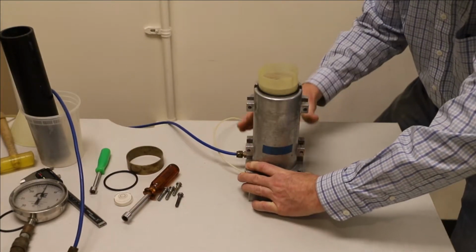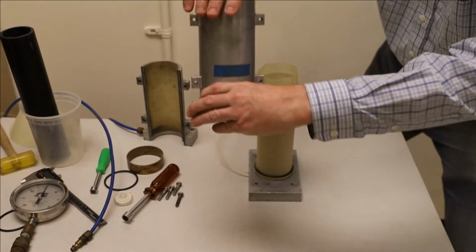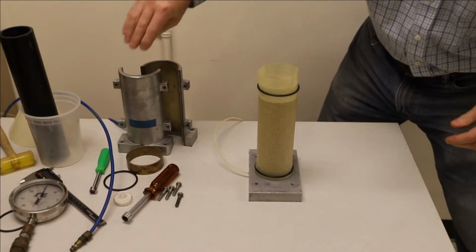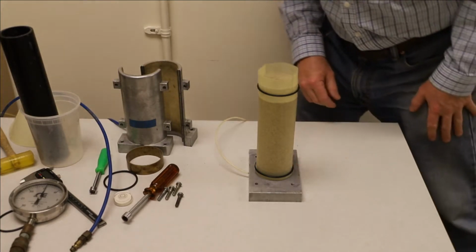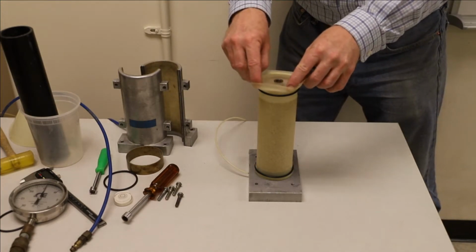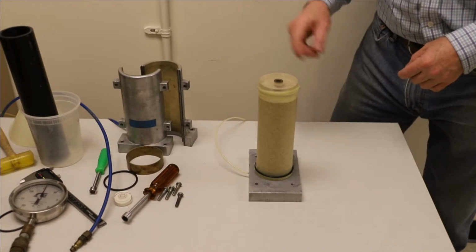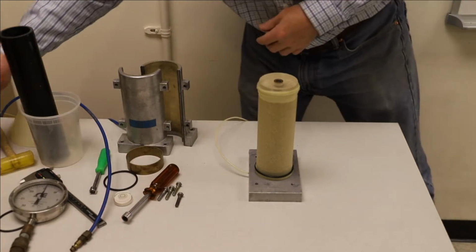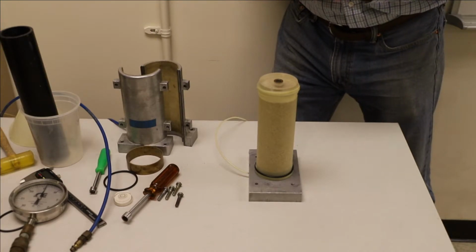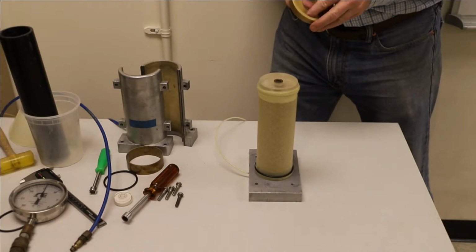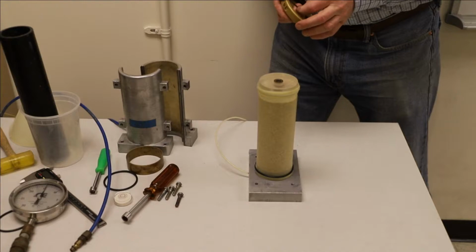So we take the split mold apart. Do we have a nice specimen? Ah, we do. Lovely. Okay, so there's our cylindrical low density specimen for the first test. And there's a few parameters we want. We know the mass of the sand that we put in, so that's important. We also, though, need to measure this volume. And to do that, we need to measure the diameter.